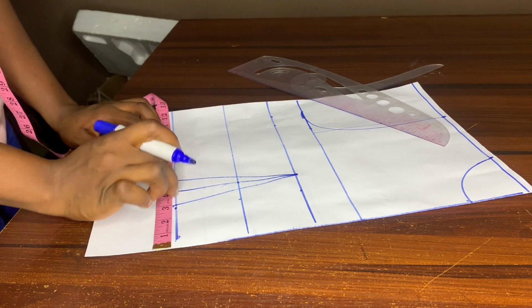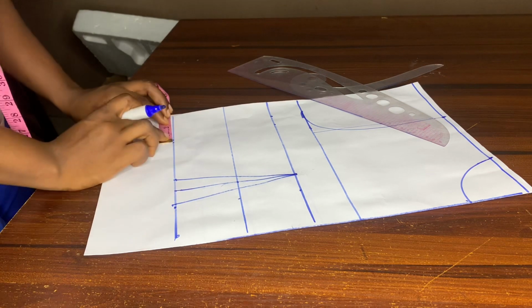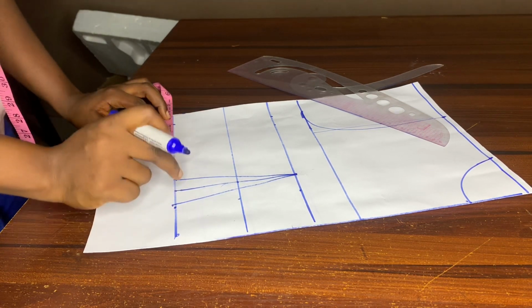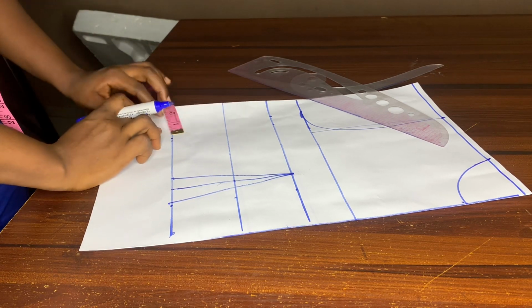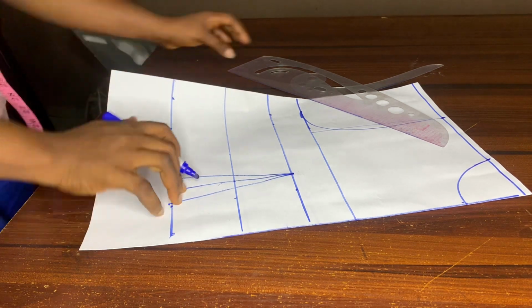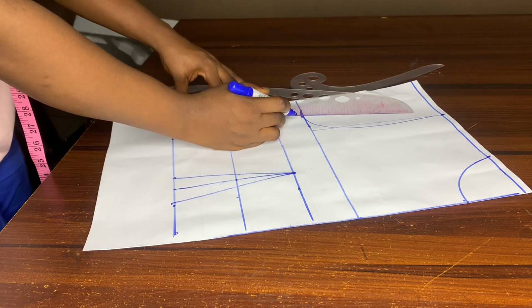Plus these 2 inches here that I mark as my dart. I will add it here. Don't forget to add this 2 inches in your measurement. Then I will not have to add my 1 inch allowance. Then I have to connect the lines.